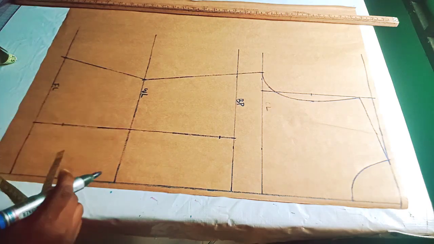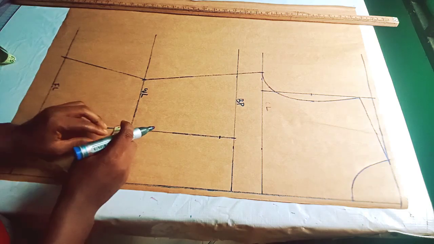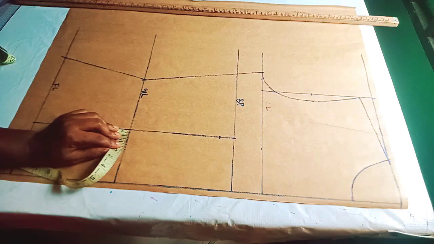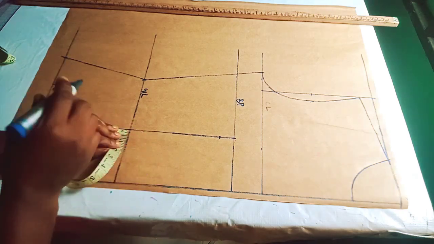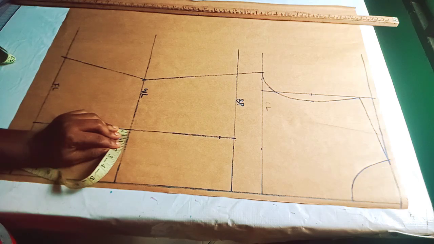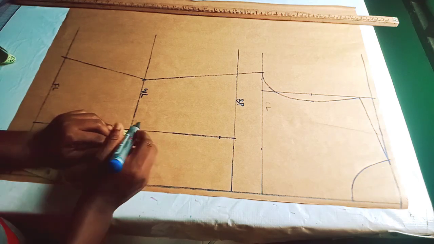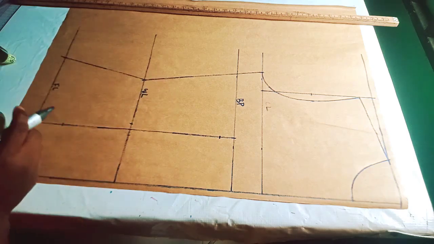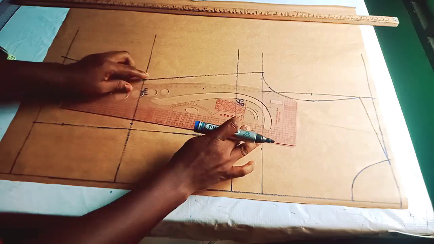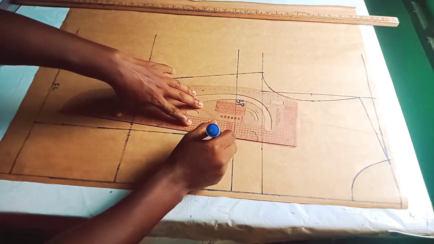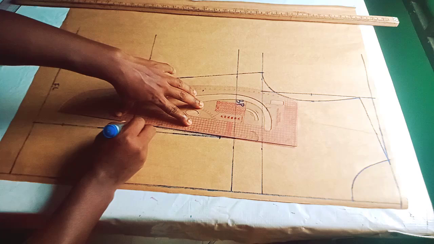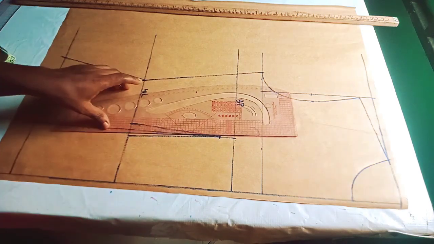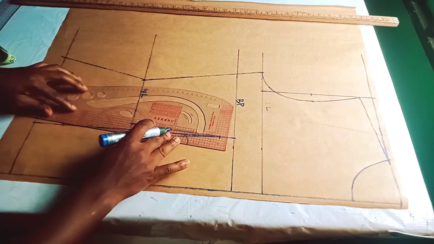Now we'll come to the waistline. To get our waist dart intake, the standard measurement is 1 inch, but it also varies depending on what you want to achieve. Here I'm going to take 1 inch for standard measurement. That's the basic blouse. Half an inch here, half an inch here. So it's going to be 1 inch. Then we'll connect it to this point. We'll also connect it to this point.